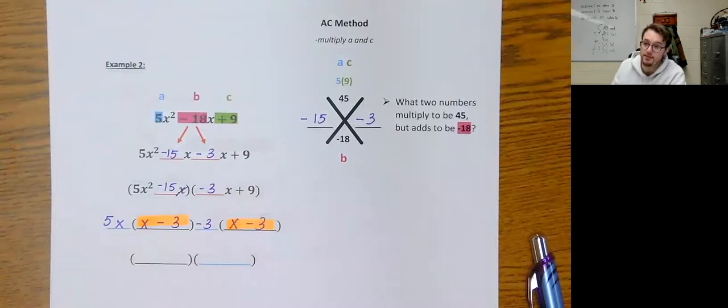If they're not the same, you've done something wrong or this method doesn't work. And later on, in later videos, I'll be doing the quadratic formula. So if the AC method doesn't work, then honestly, the solutions are probably imaginary and you're going to have to use the quadratic formula.